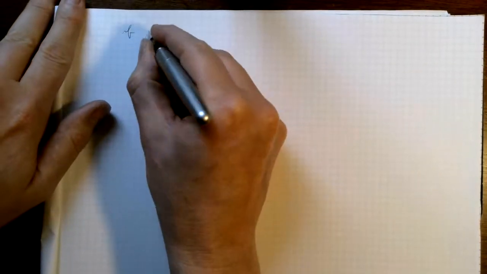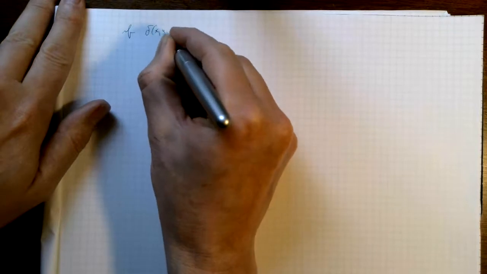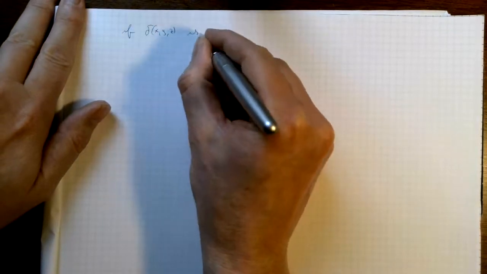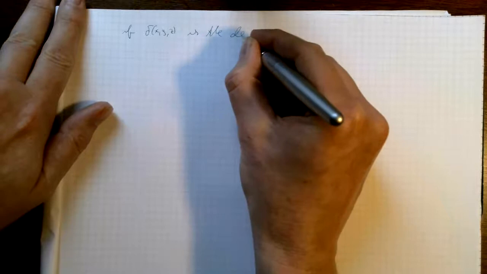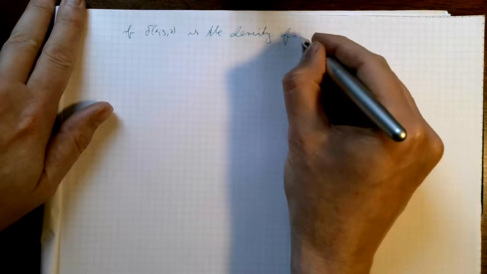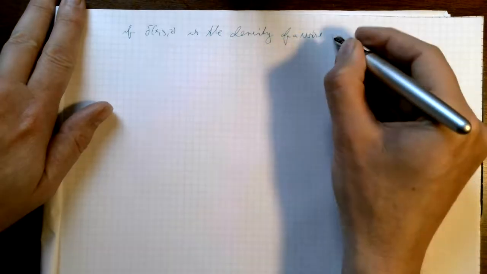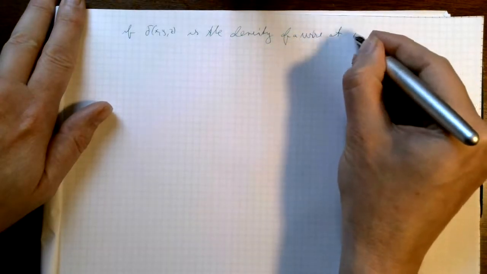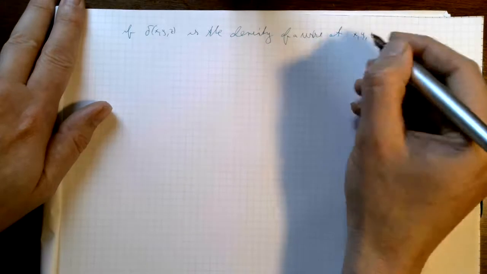So you've seen something like this before. If delta of x, y, z is the density of a wire at x, y, z, the wire could have different densities at different points. Maybe it's made of different materials, maybe it's a different thickness.